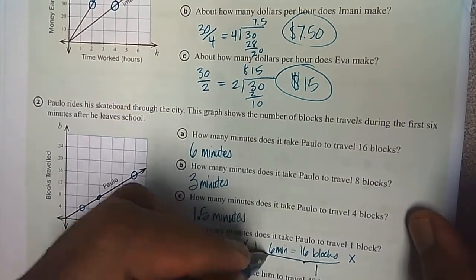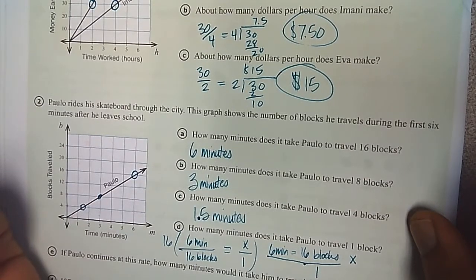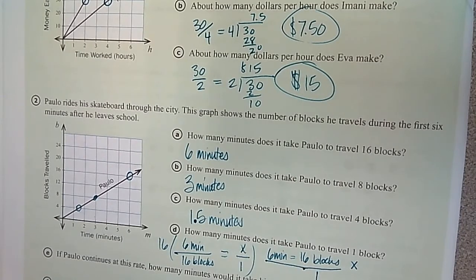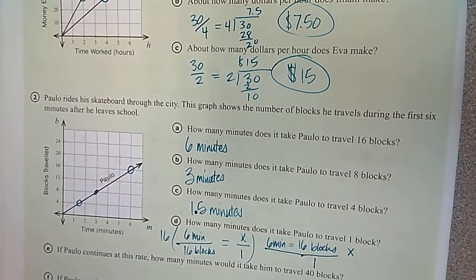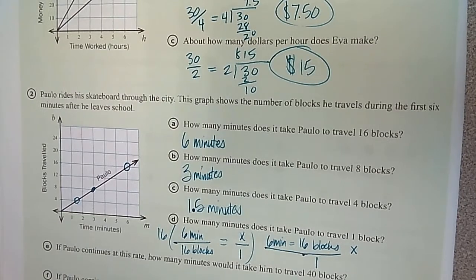I just lost my thought. How many minutes? How many minutes, blocks? I'm gonna cheat a little bit.